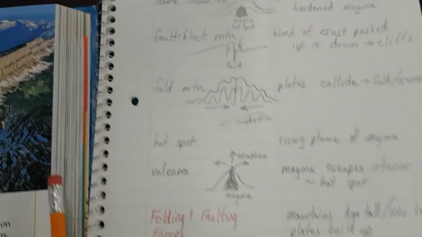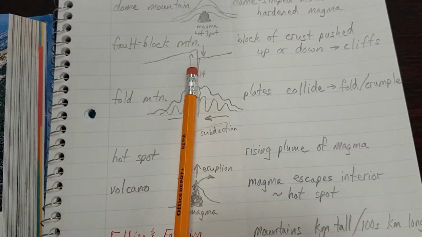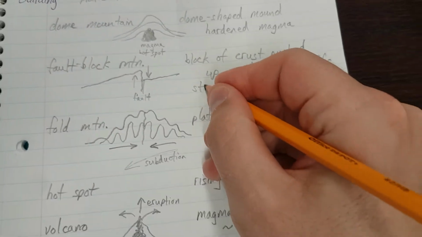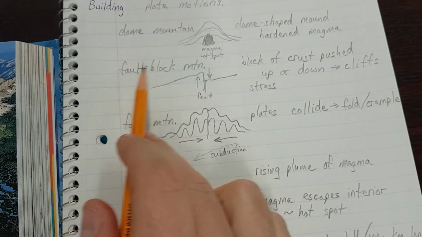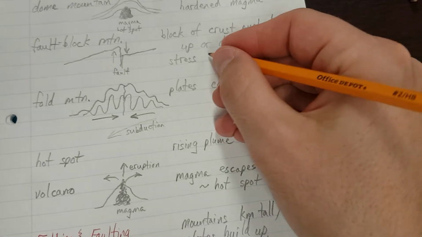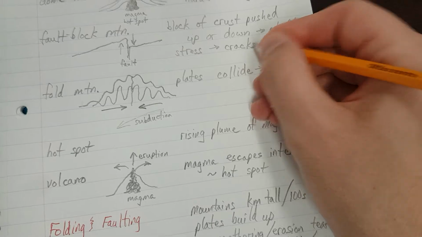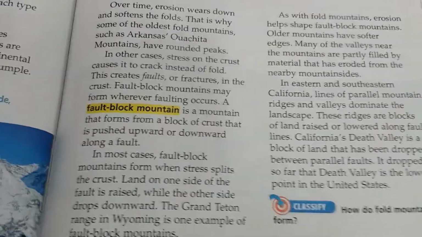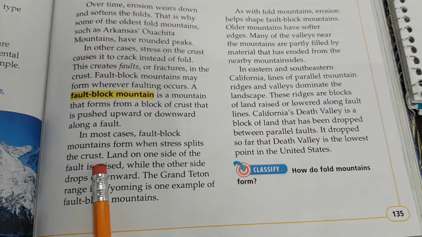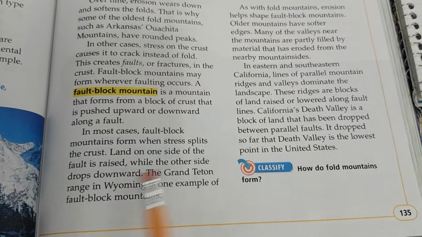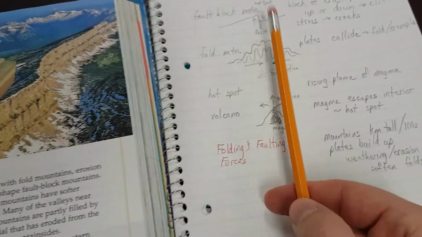Okay, so let's draw something like that. The fault block mountain, we drew the cracks. Okay, let's say that. Stress causes cracks. Stress, S-T-R-E-S-S. We're up here at fault block mountain. Stress, arrow, cracks, C-R-A-C-K-S. In most cases, fault block mountains form when stress splits the crust. Land on one side of the fault is raised while the other side drops downward. Okay, we have that in our picture.